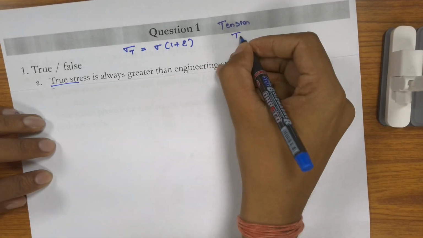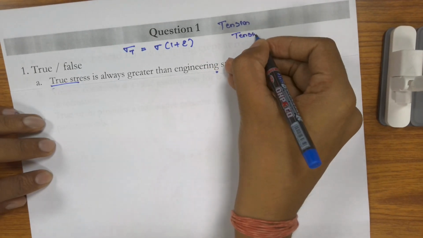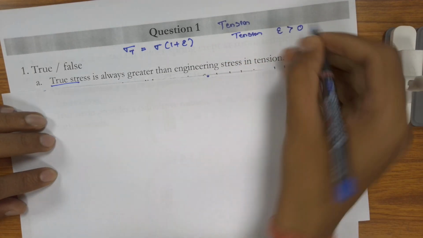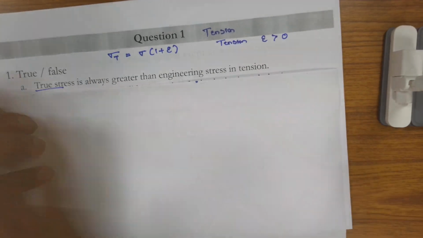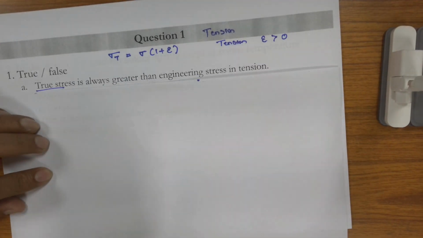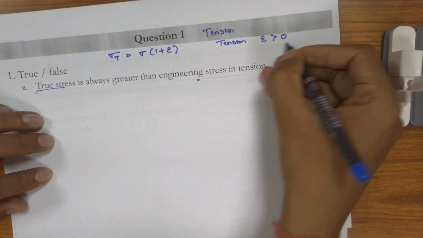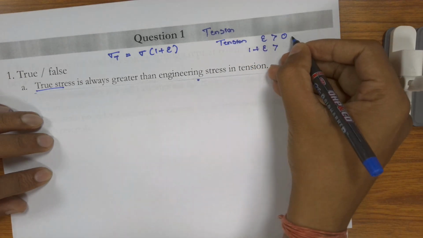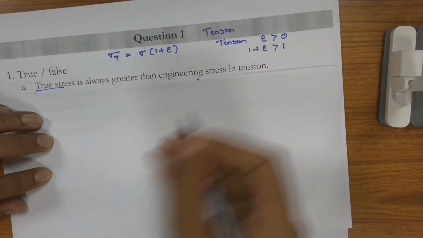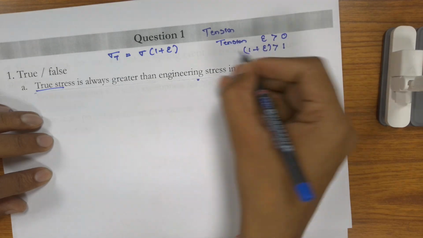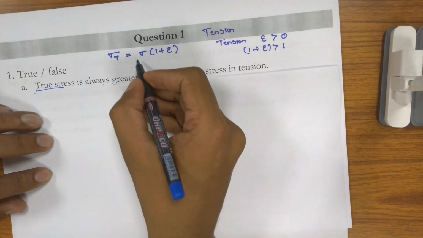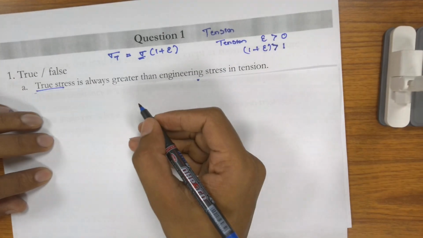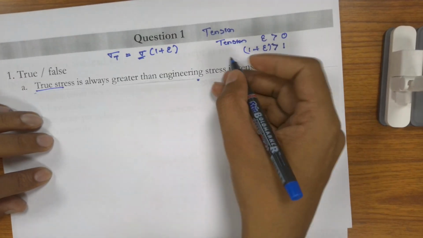For tension, we know that engineering strain is greater than 0. It's always positive, right? Since we are talking about tension, let's add 1 on both sides. So 1 plus strain is greater than 0 plus 1, that is 1. Again, we are given tension, so sigma is a positive term, and the sign will remain the same.